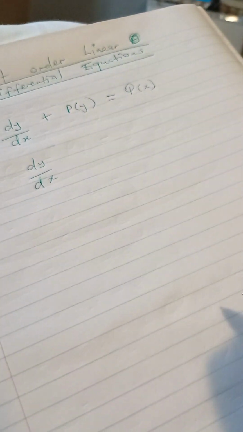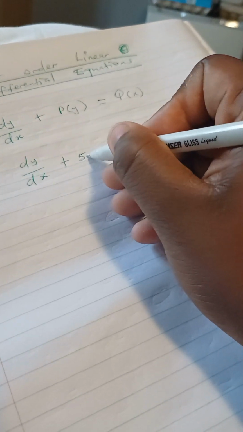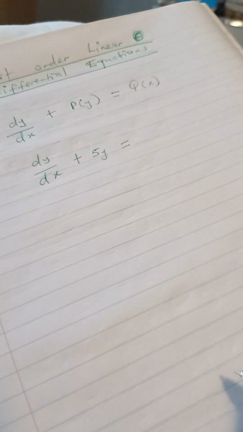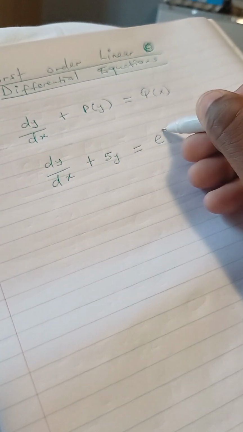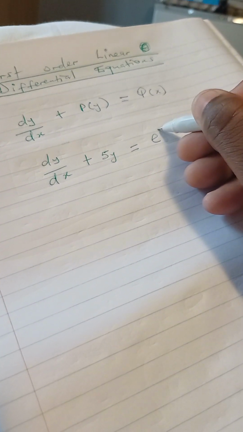Example 1. Let's say you're given dy over dx plus 5y is equal to e to the power of 2x. Then they say solve this differential equation. As you know, when you're dealing with these differential equations, we have ways to solve.